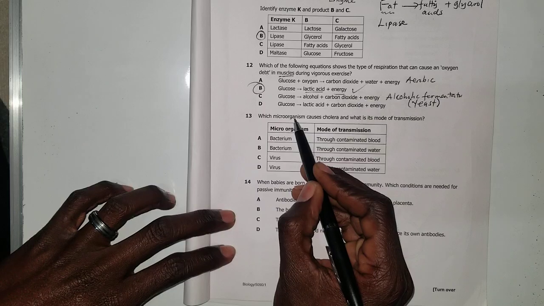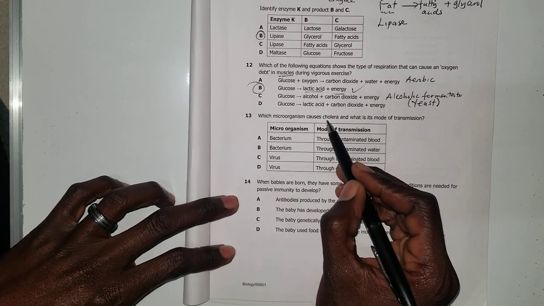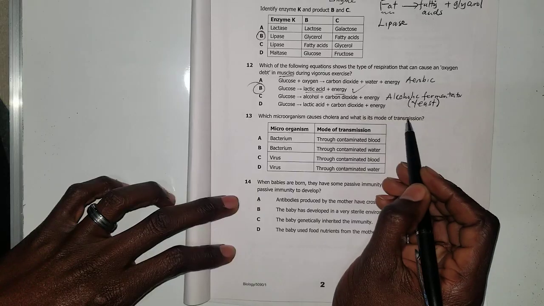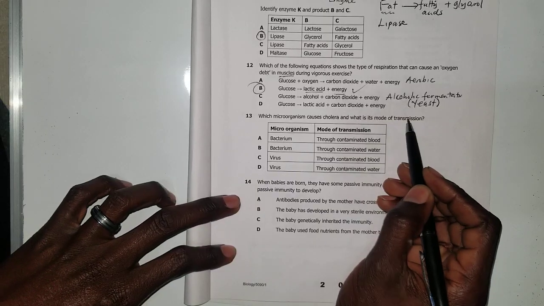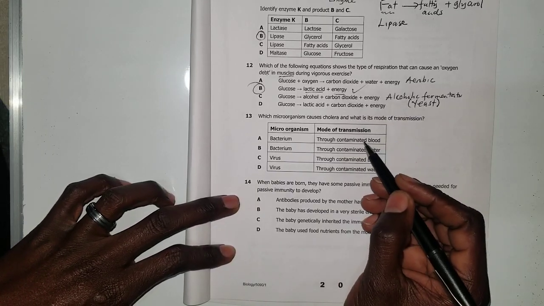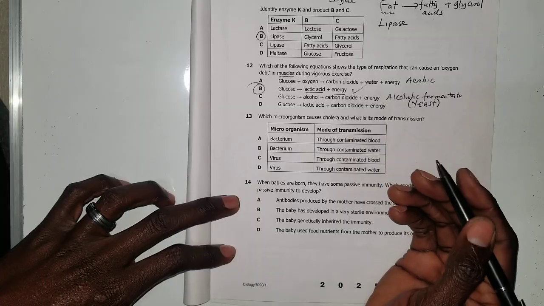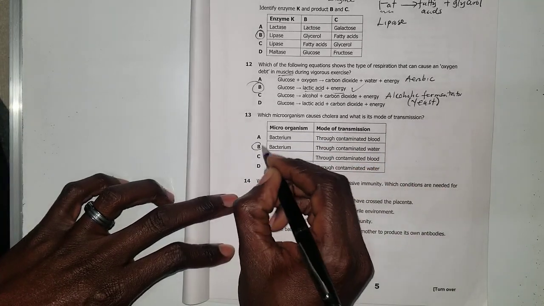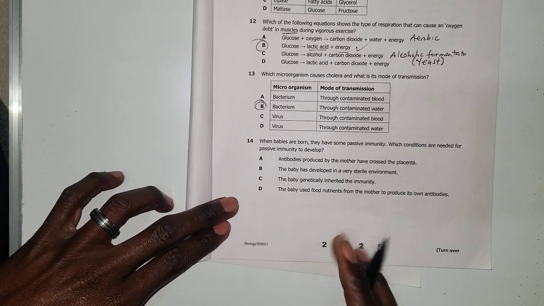Which microorganism causes cholera, and what is its mode of transmission? So what causes it, in other words, what is the causative agent? In this case, it's a bacterium, and the mode of transmission is simply through contaminated water.